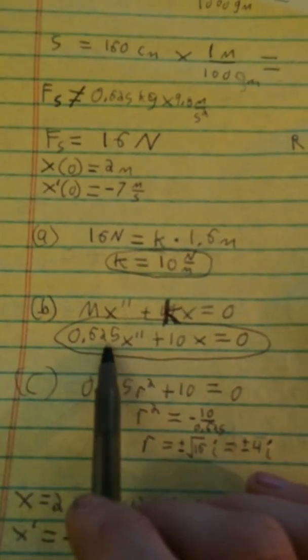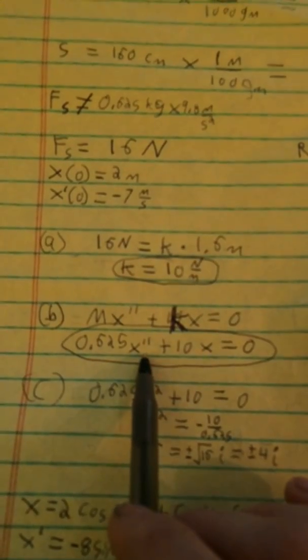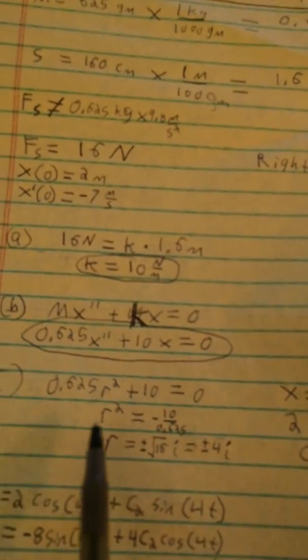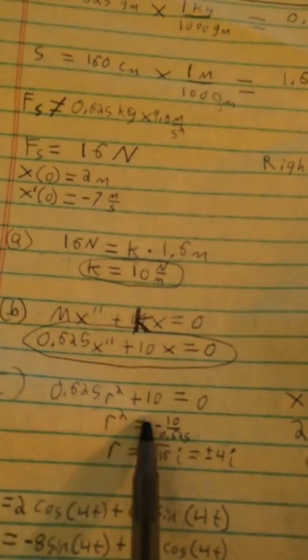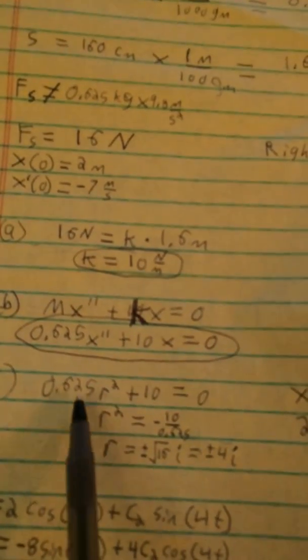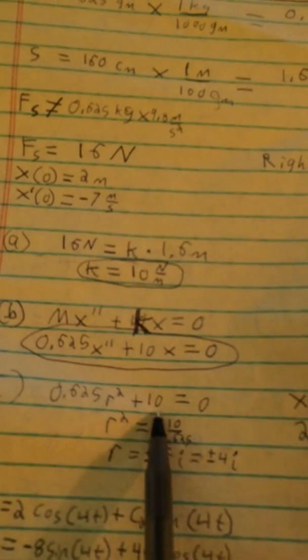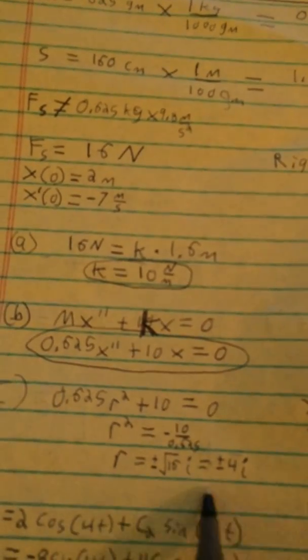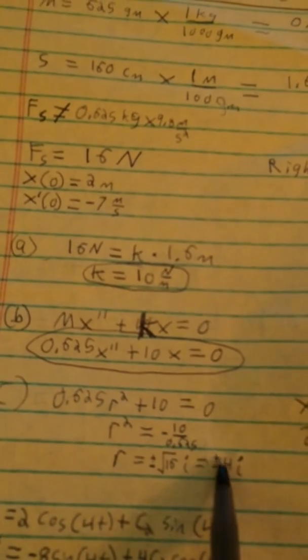So just 0.625 x double prime plus 10x is equal to 0. And then we can solve that relatively easily. 0.625 r squared plus 10 is 0. Move everything over, and we end up with r equals plus or minus 4i.